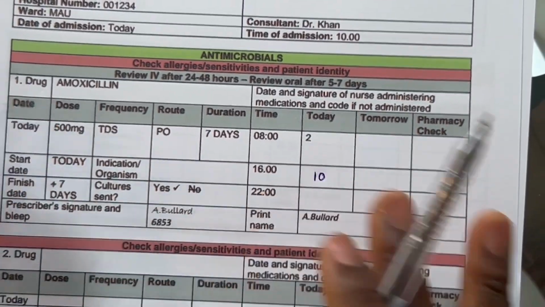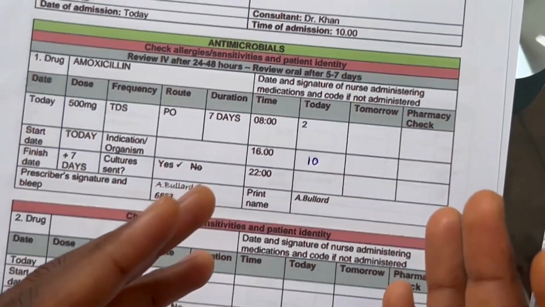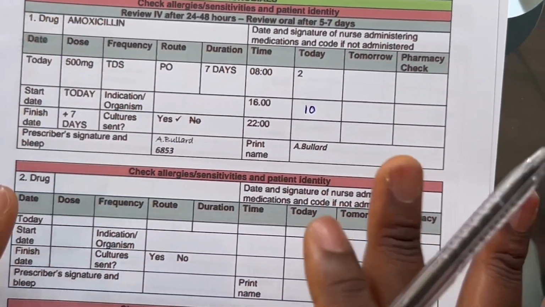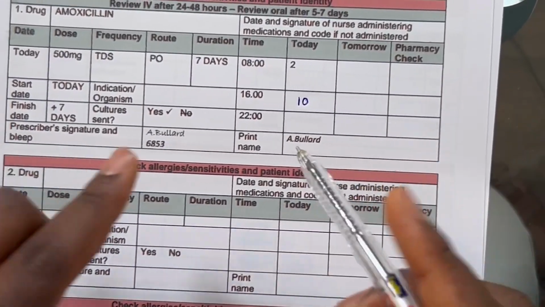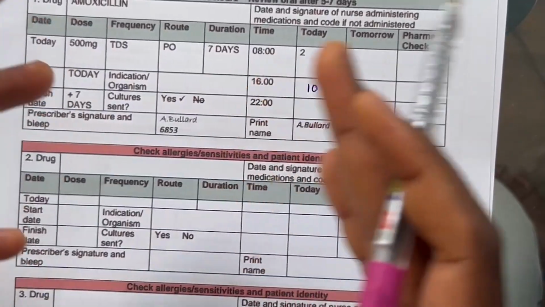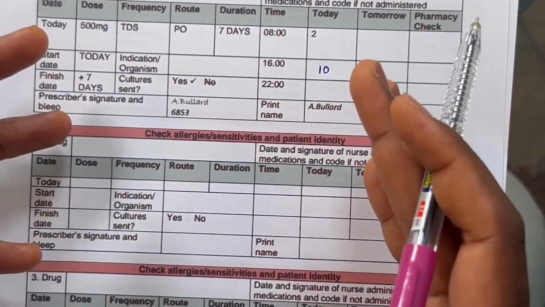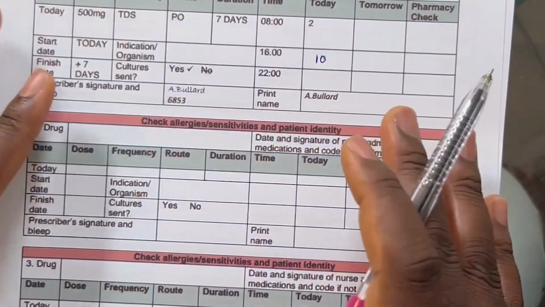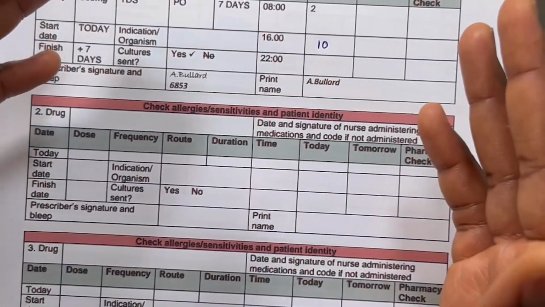But this is not at this point. You do it after you've administered the medication. I'm just teaching you how to fill this chart. Do not fill anything here while you are still doing your medication implementation. You fill this part of the chart after you've administered the medication.